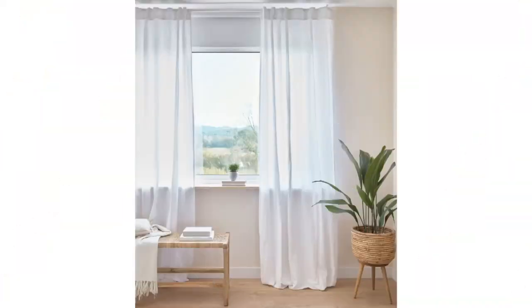I think I cover everything about the curtains. Now I'm gonna give you guys some examples of curtains that I found on the internet, and I hope you guys enjoy it. Let's see it.